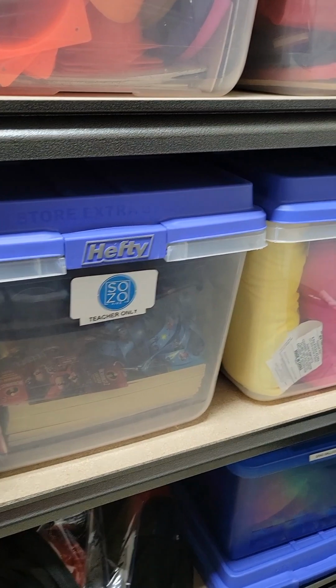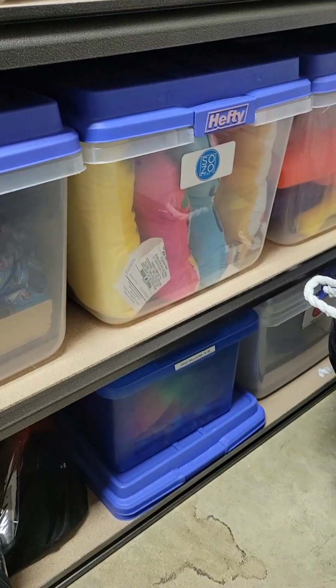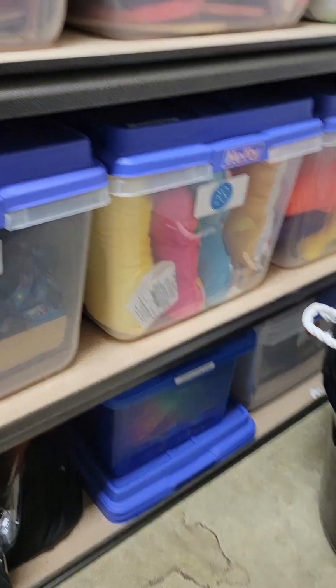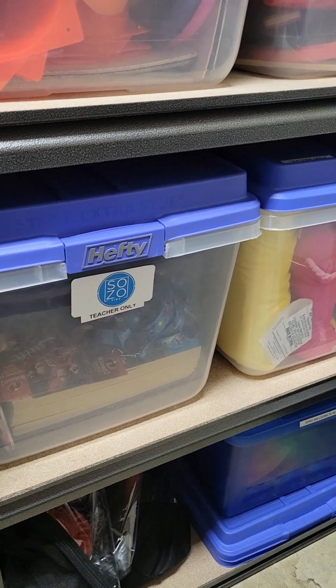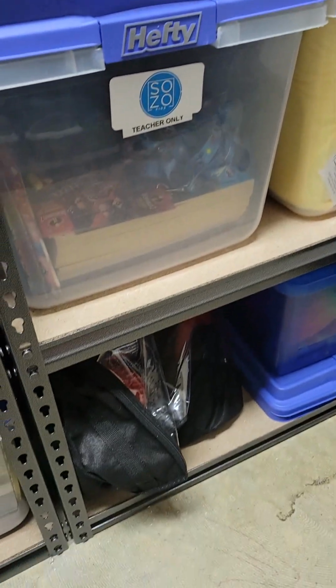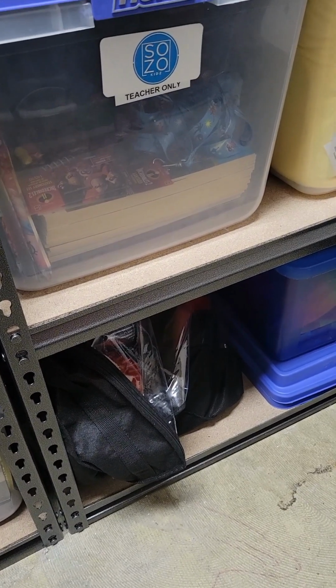These two bins down here are additional prizes that we can use, and I think we've got some extra prizes in that box on the bottom as well. So just additional prizes when our stock and supply is running low, we can refill with those. And then at the bottom we have giant checkers as well. That's a game that you can pull out on Sundays, things like that.